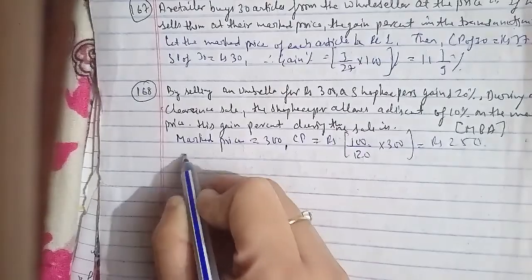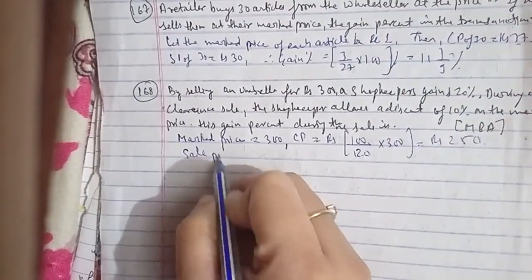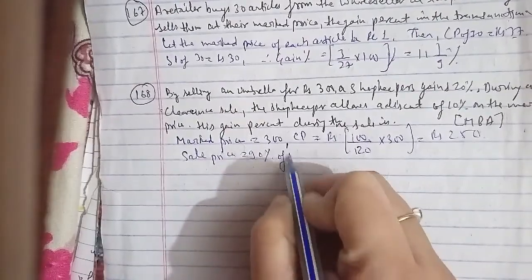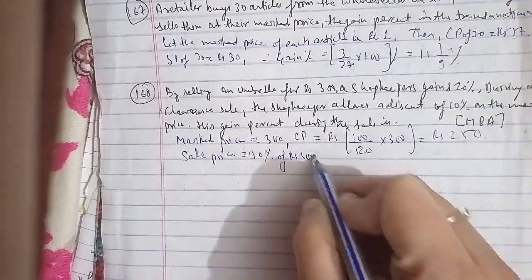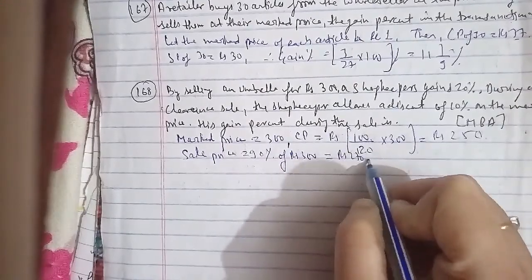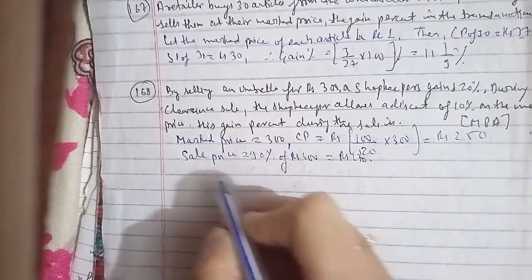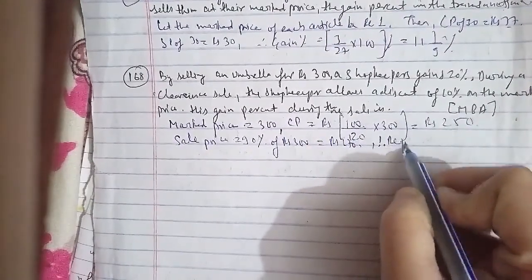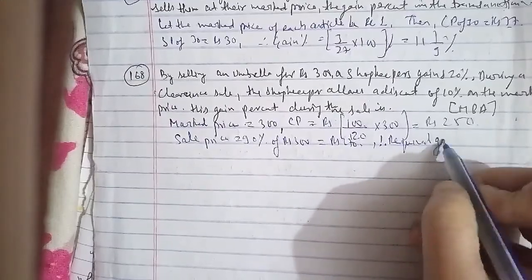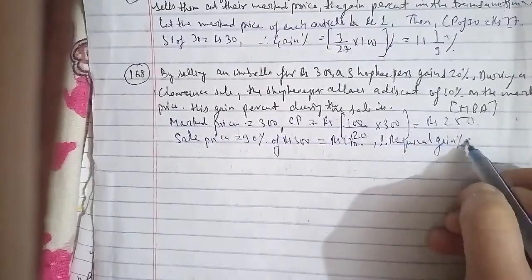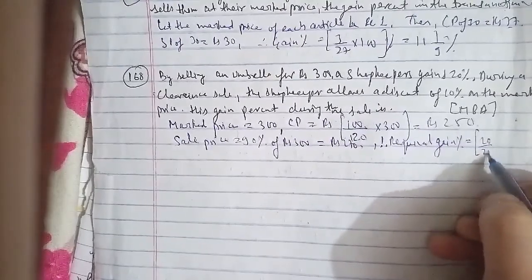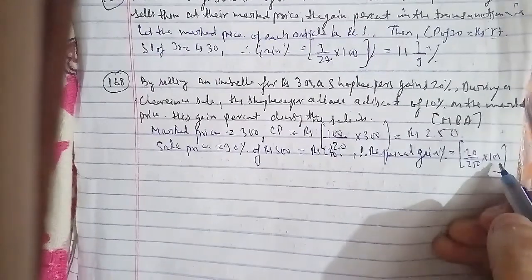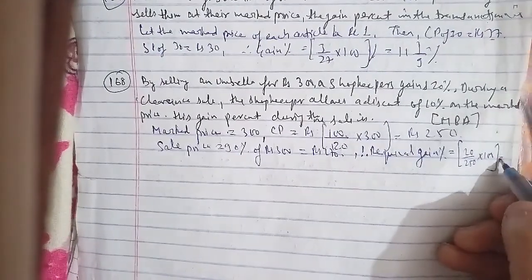So the sale price is equal to 90% of rupees 300, which is equal to rupees 270, and the required gain percent equals 20 upon 250 into 100. So for the same, we go ahead, and that will give you the answer, which is 8%.